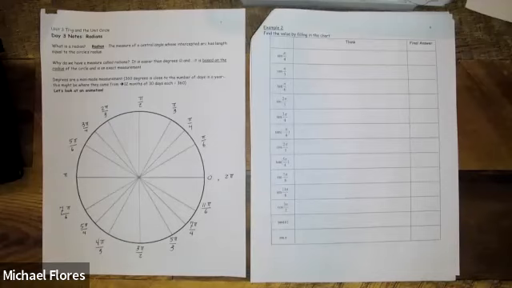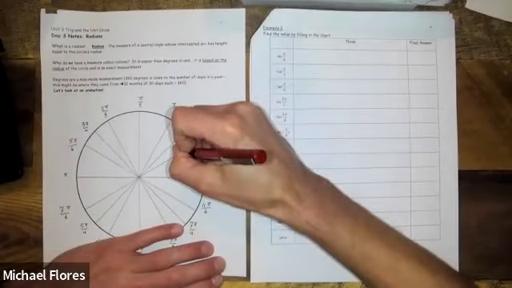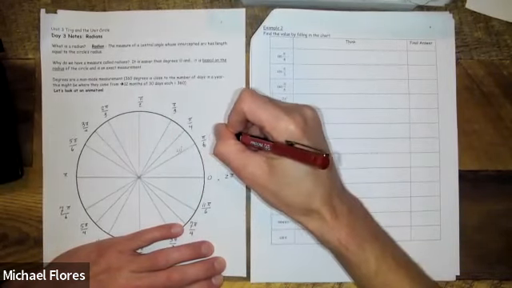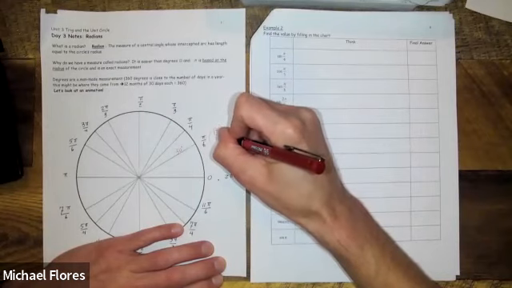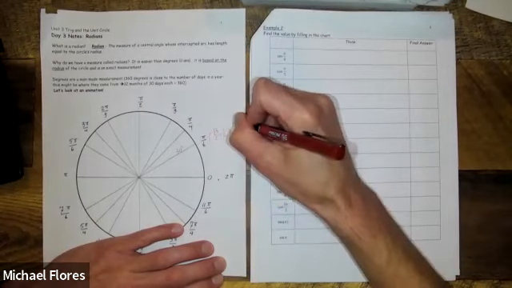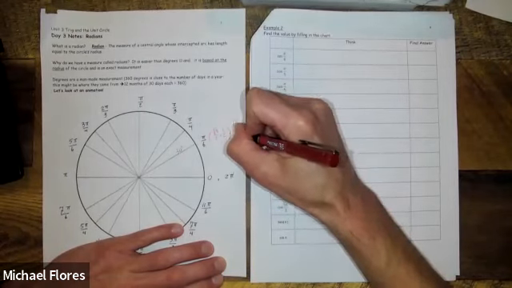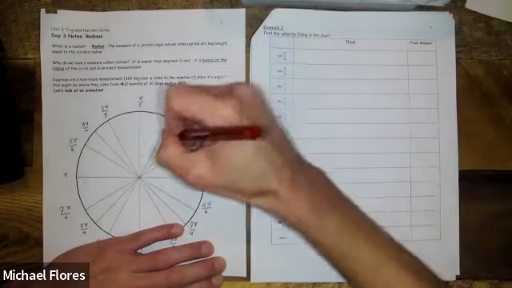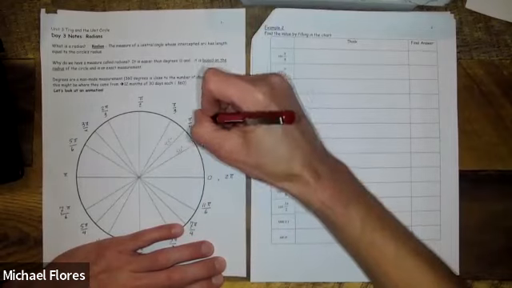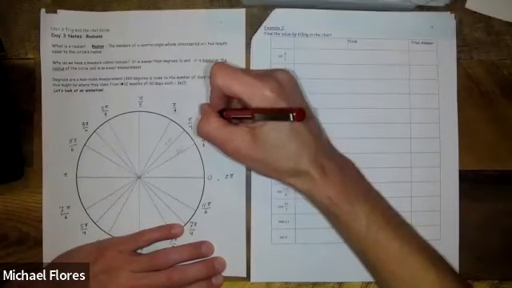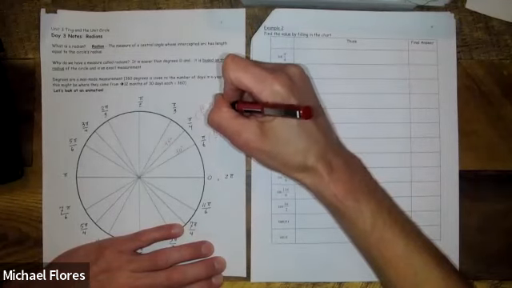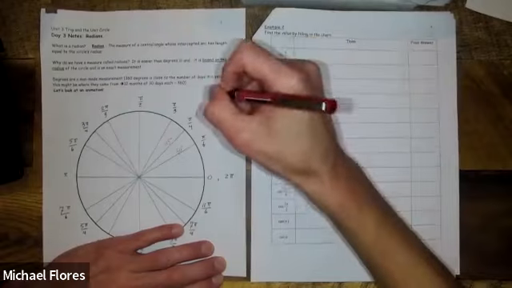All right, so for pi over 6, remember that is a 30-degree rotation from the positive x-axis. It produces a coordinate of root 3 over 2, 1/2, with the tangency of root 3 over 3. Pi over 4 is the same thing as a 45-degree rotation from the positive x-axis, giving you a coordinate of root 2 over 2, root 2 over 2, and a tangency of 1.